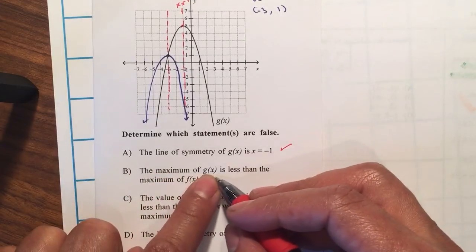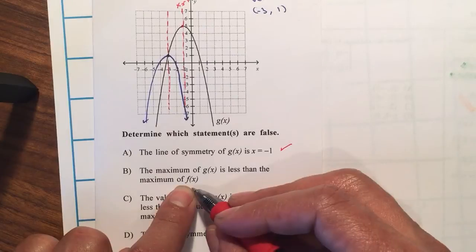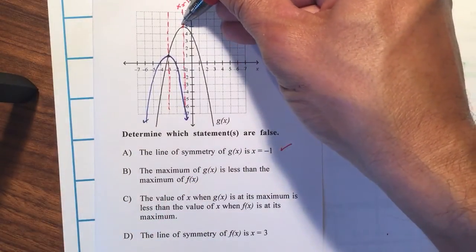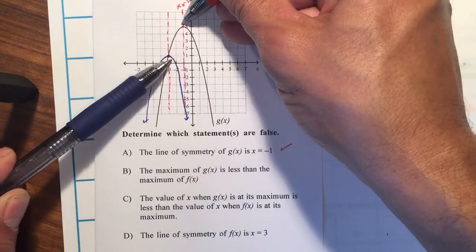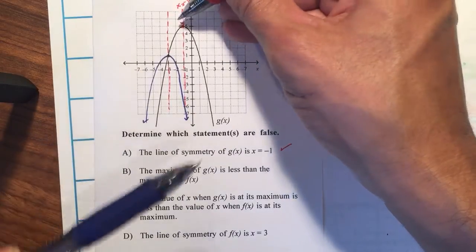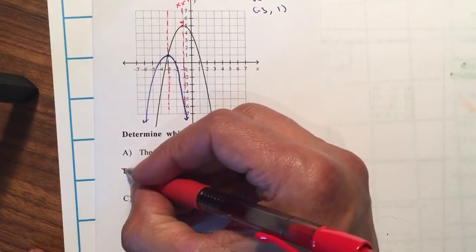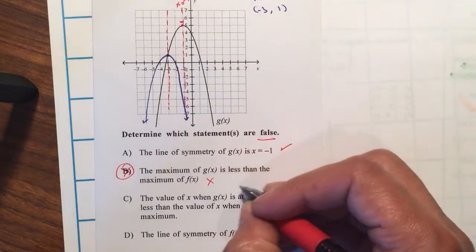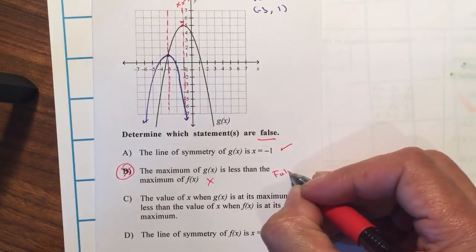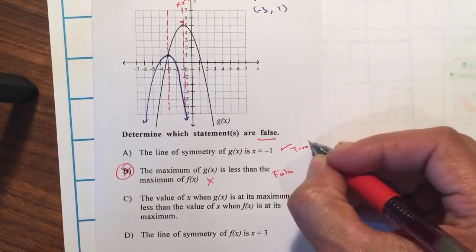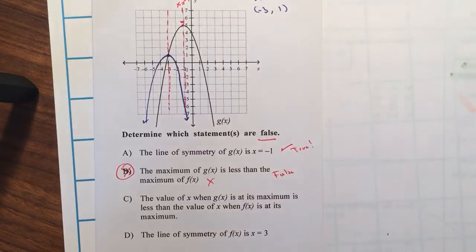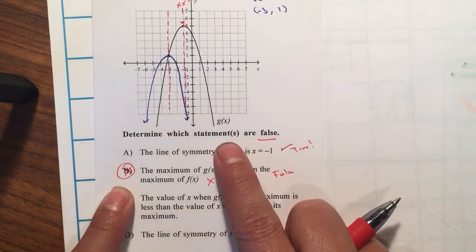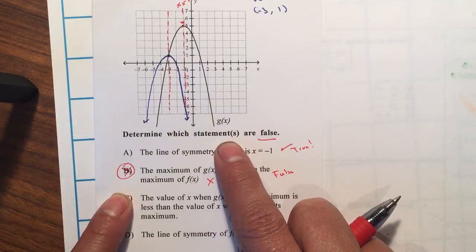The maximum of g of x is less than the maximum of f of x. That's false. But that's the answer that we want because we want it to be false. So this is false and that's true. So just be careful. You are looking for the ones that are false. So B can be an answer, or will be an answer. But we can have more than one answer. So let's go through the other statements.